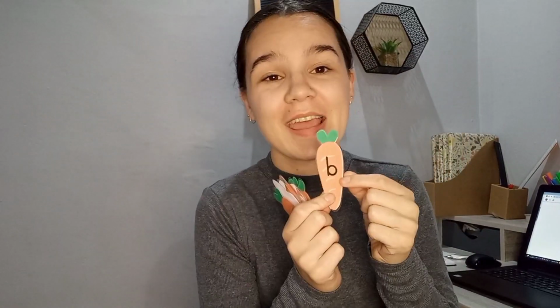So first things first, as an introduction, I had these little carrots, and as you can see they have letters on them. These are the revision letters that the learners had done before. So before I started practical, these are the letters that they had already learned. And what I did, because my theme was pets, I did carrots, and I had a big box with a rabbit on it, and they had to feed the rabbit the letters. And as they were feeding the rabbit the letters, they had to say the letter.